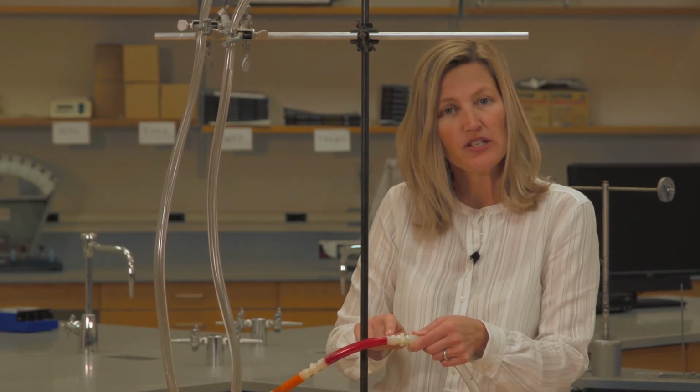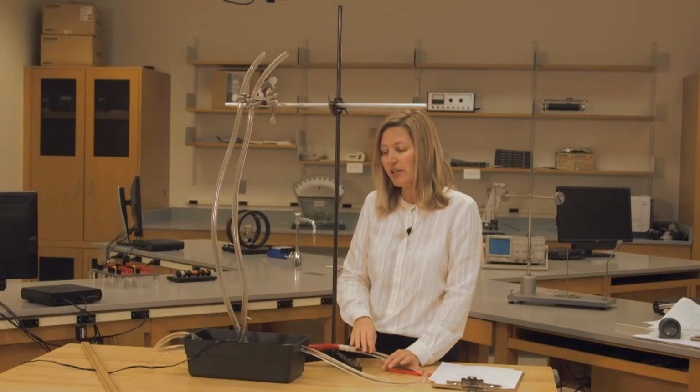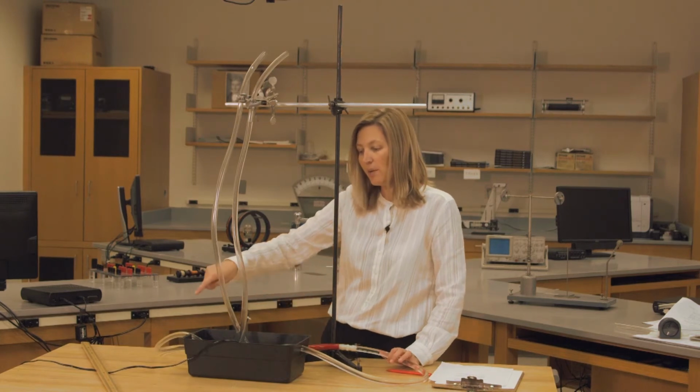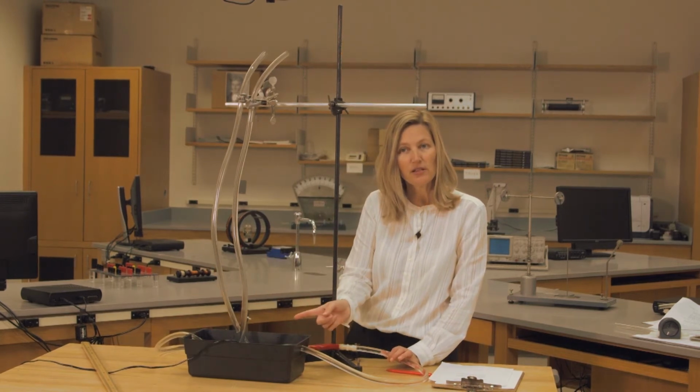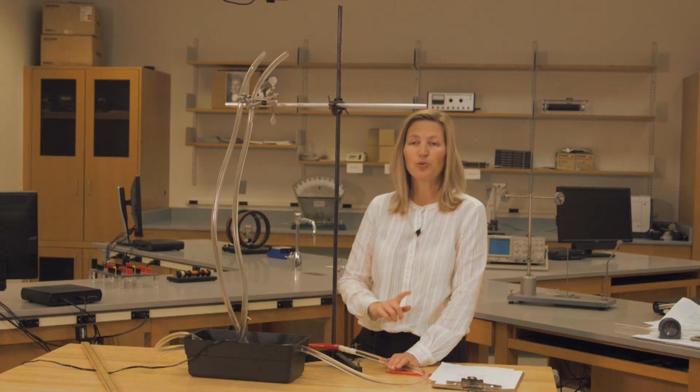In our measurements, it's not 0 because we have other sources of resistance in our circuit. These junctions cause resistance, and even these tubes provide a small amount of resistance. But in general, the sum of the pressure difference around the closed system that we have here is 0. And this is consistent with Kirchhoff's loop rule. The sum of electrical potential differences around a circuit is always 0.